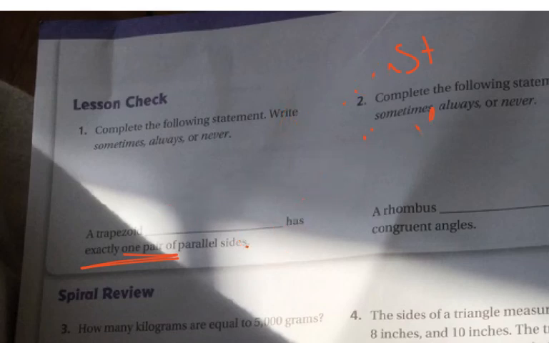So I don't really know what it's asking, and the book doesn't have the right answer key. So as long as you know that this is a trapezoid because it has 1 pair of parallel lines, but this also could be a trapezoid because it has at least 1 pair of parallel lines. As long as you understand that. I don't really understand what the question's asking.